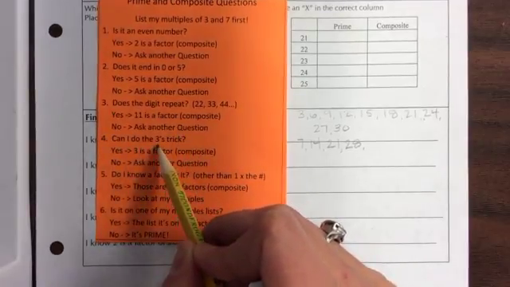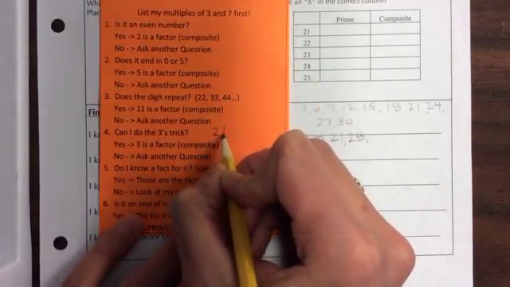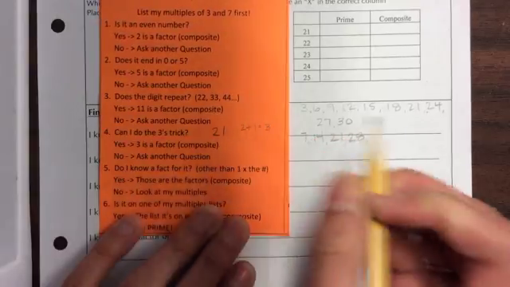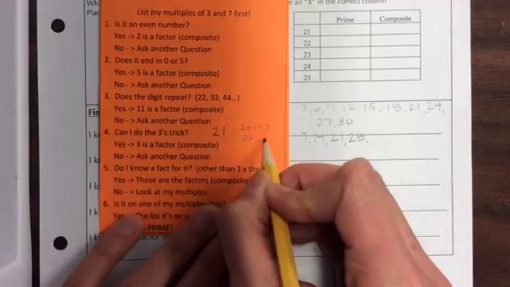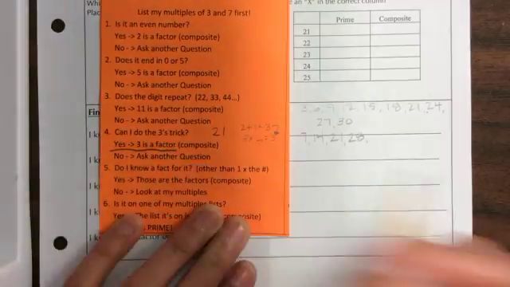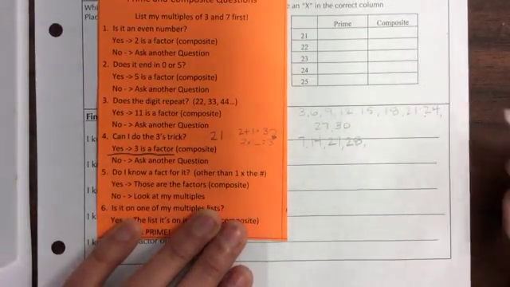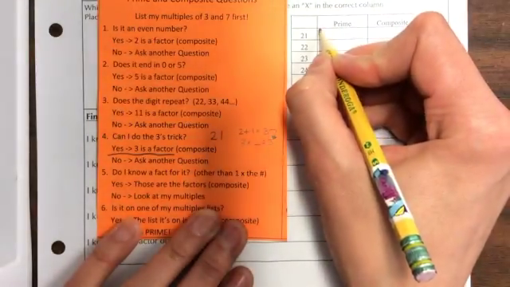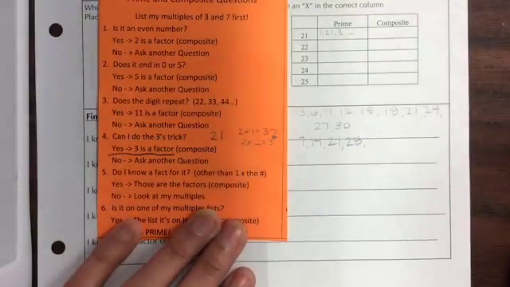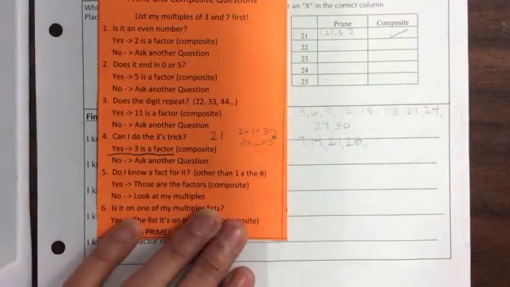Can I do the 3's trick? The 3's trick is to say, I have a number, 21. If I added the digits together, 2 plus 1, which equals 3. Well, is 3 times anything equal to 3? Yes. So I know that 3 is a factor, and that this number is now composite because the factors of 21 are at least 1, 21, 3, and something else. Most of the students know that that something else is 7 at this point. This number is small enough. So I'm going to put a check in the composite box.